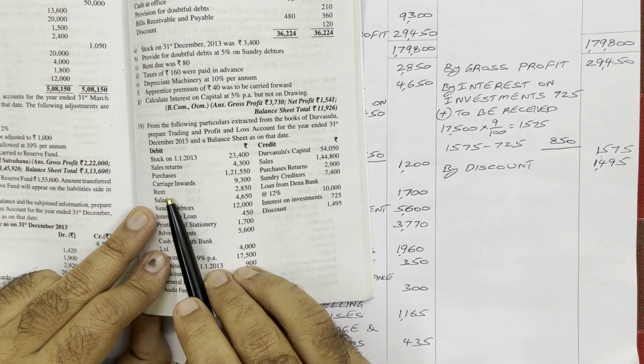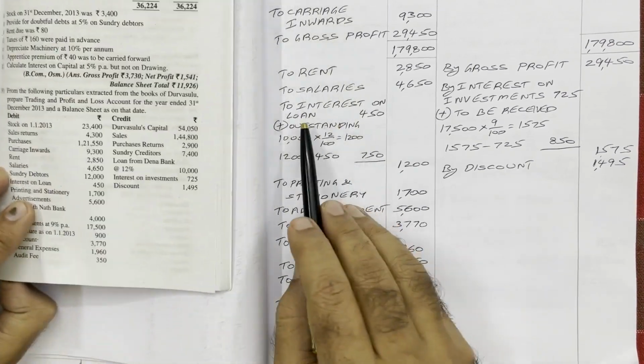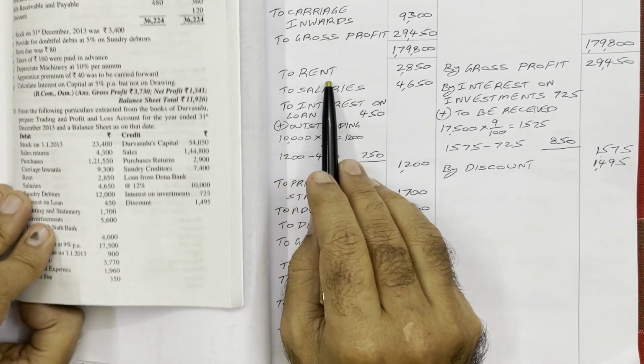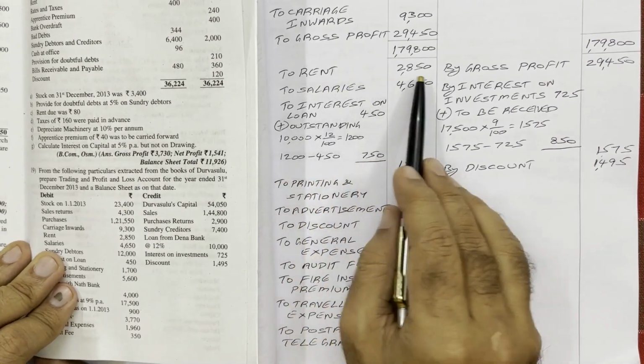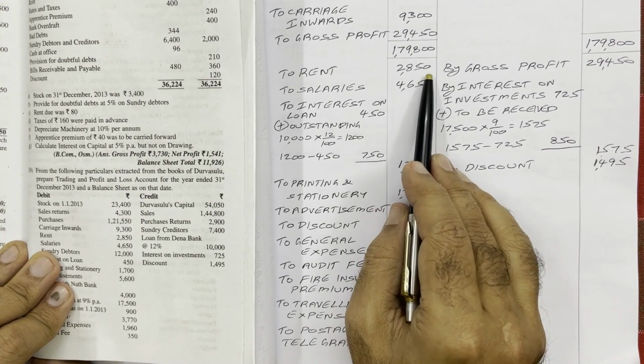This is indirect expenditure. Therefore, on the profit and loss account debit side we should write, To rent account. There is no adjustment for rent. Therefore, the amount in the outer column is 2,850.